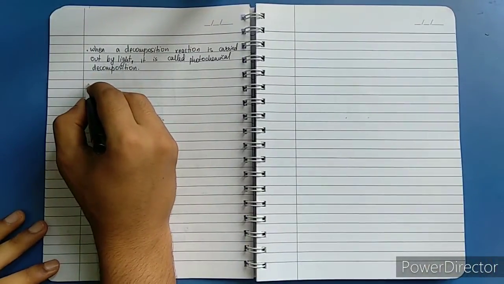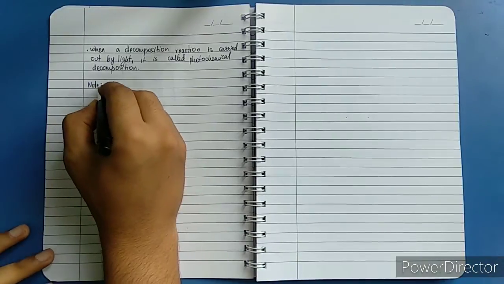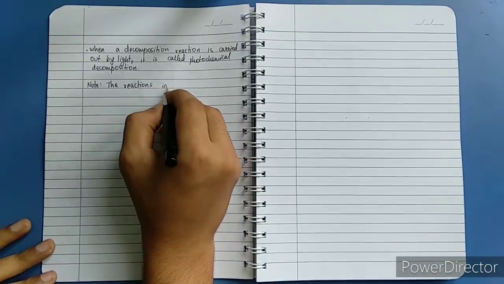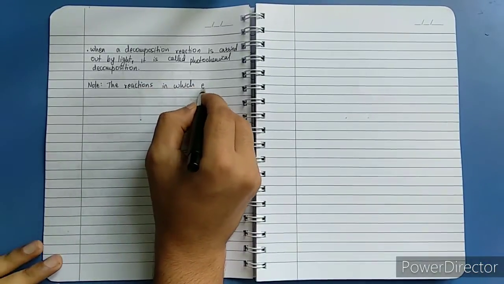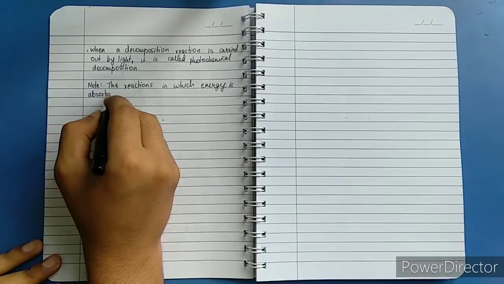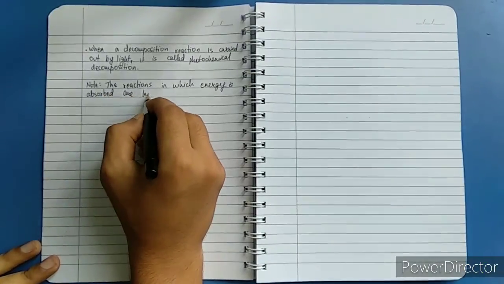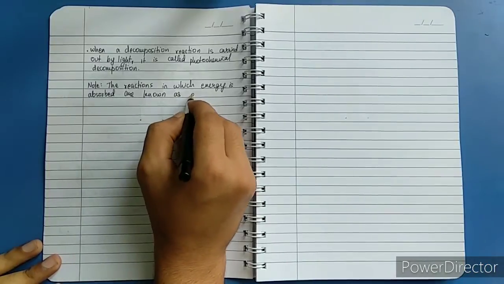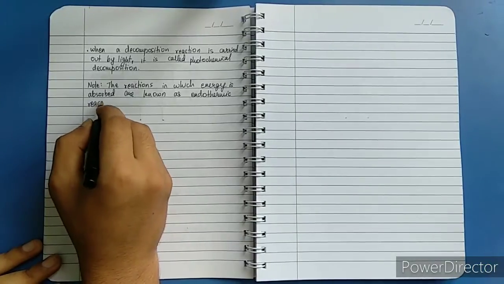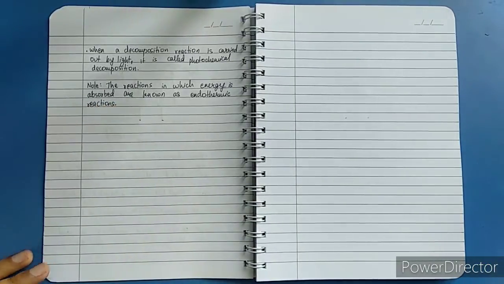So we note with this that the reactions in which energy is absorbed are known as endothermic reactions. These reactions progress with the absorption of energy, hence are called endo, meaning inward, and thermic, meaning energy. So, endothermic reaction.